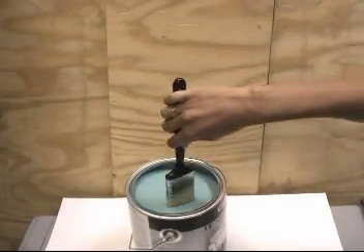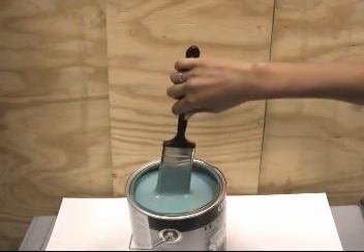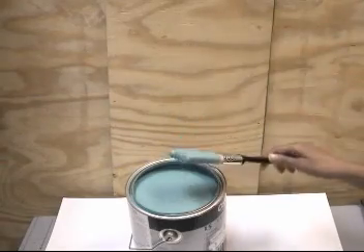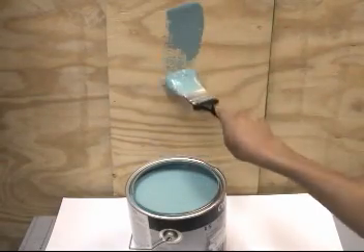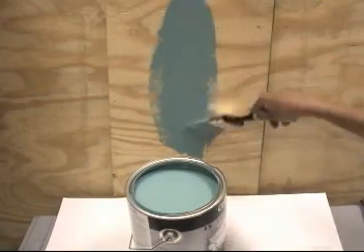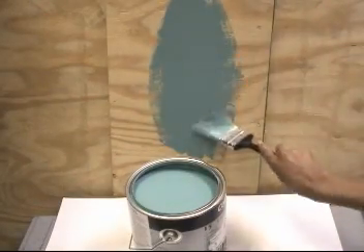Paint is another example of a shear thinning fluid. It's viscous enough to stick to the brush because the applied shear stress is small. But its viscosity drops dramatically as it's sheared, so we can apply it to a wall in a thin coating.